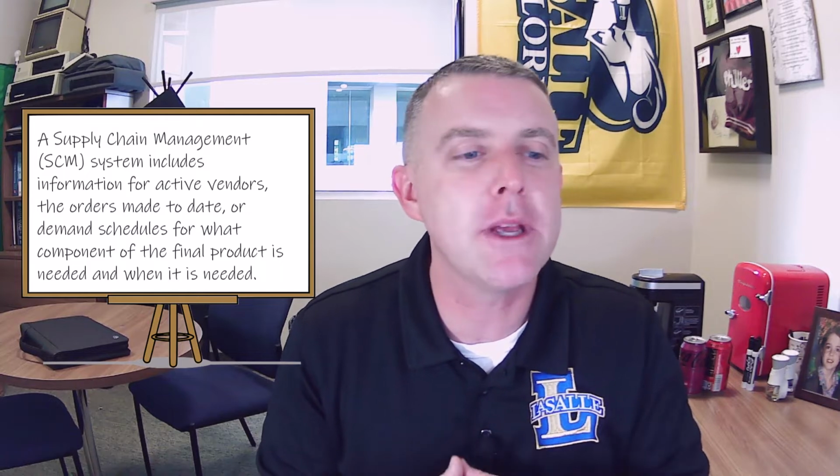Where else could we go internally to get accounting data? We could go to a supply chain management system. It includes information on active vendors, like their contact information, where we should make payments, how much should be paid, so all the invoicing-related, accounts payable type of information.